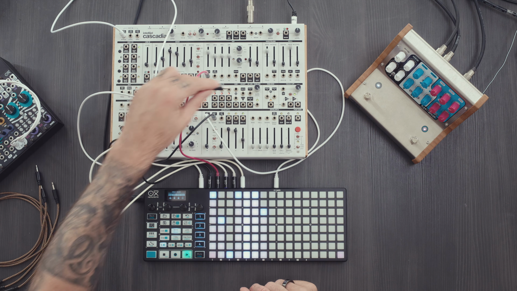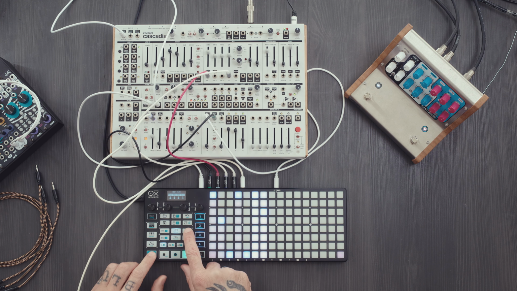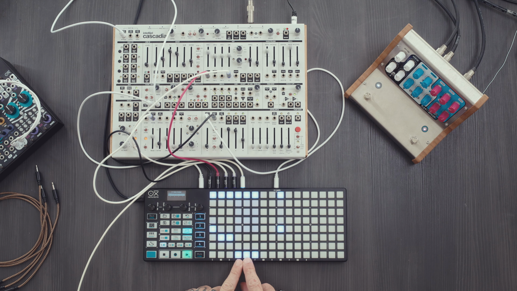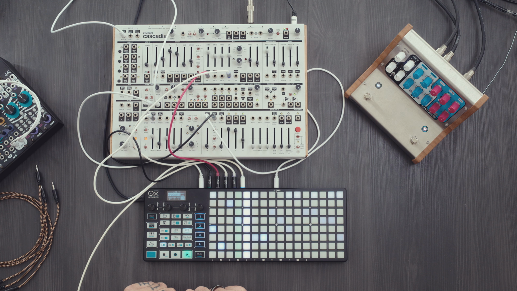CV5 will modulate filter Q using a slow LFO I set up in the OXI One LFO page. Lastly, CV6 will use the same LFO to modulate the fold on Cascadia.